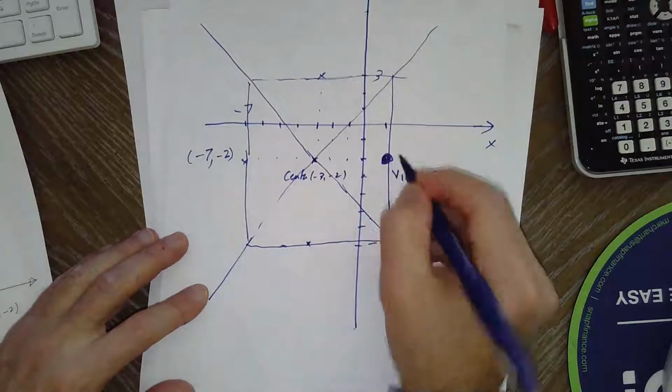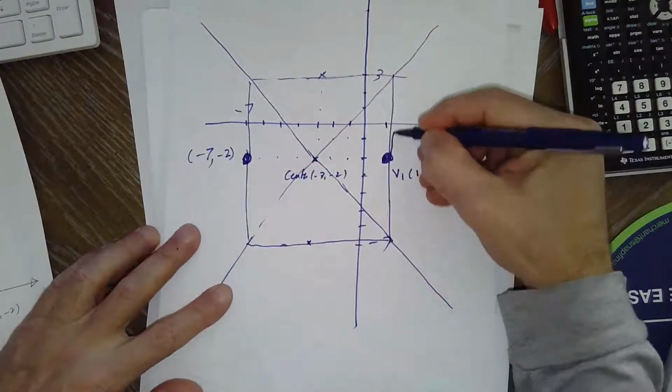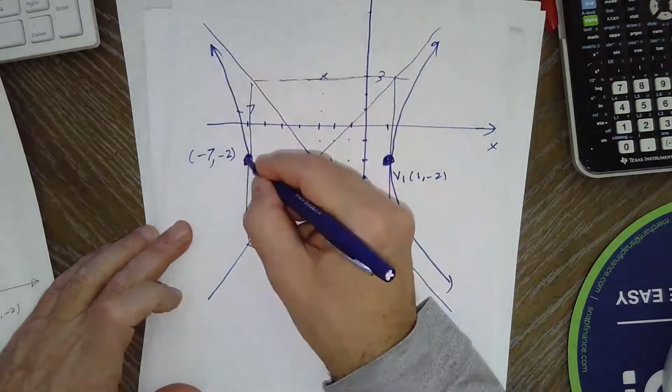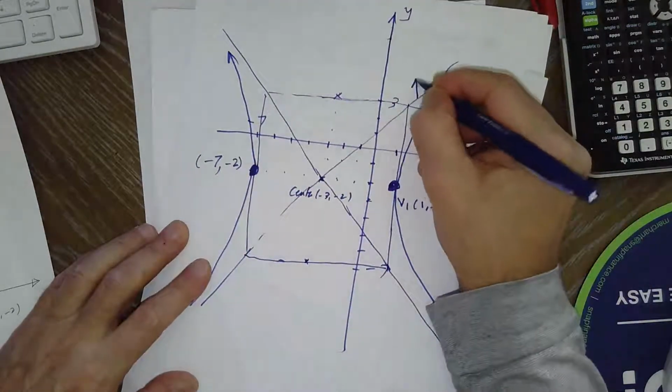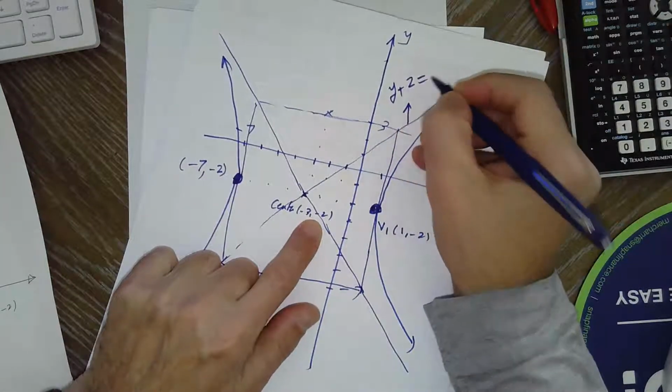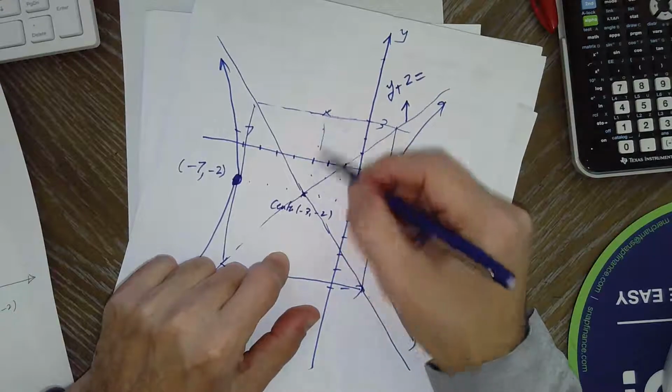So the hyperbola is going to open sideways because x squared is positive. We have a negative in front of y squared. The equation of this asymptote: y minus -2 equals m times x plus 3. Remember, m is rise over run, b over a.